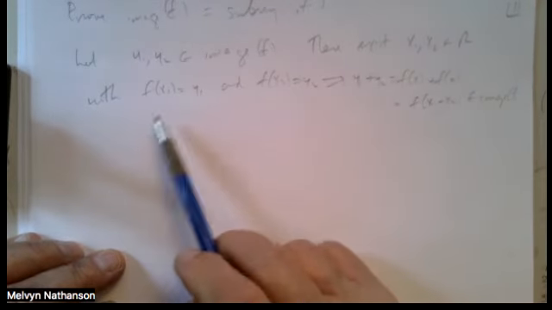But this means Y1 plus Y2 is F of X1 plus F of X2. But F is a homomorphism, so this is F of X1 plus X2. So this is the image of some element in R, so this is also in the image of F. So the image is closed under addition. And if I take the subtraction, it still is in the image of F. So the image is certainly an additive subgroup.